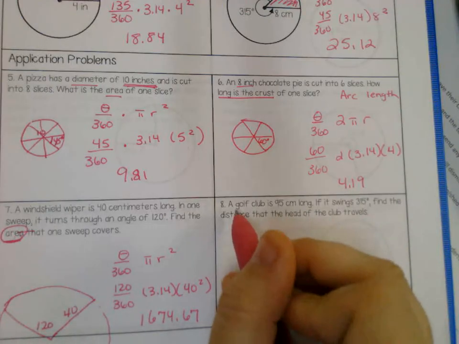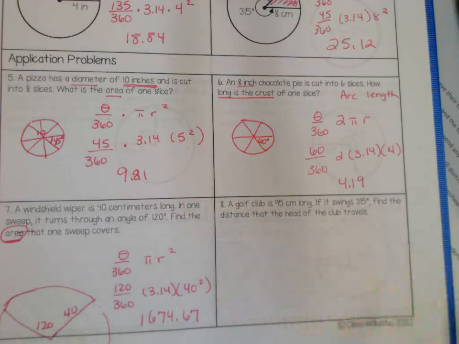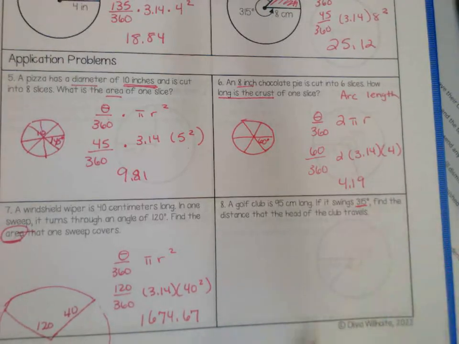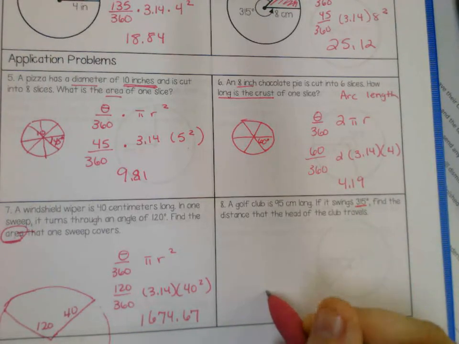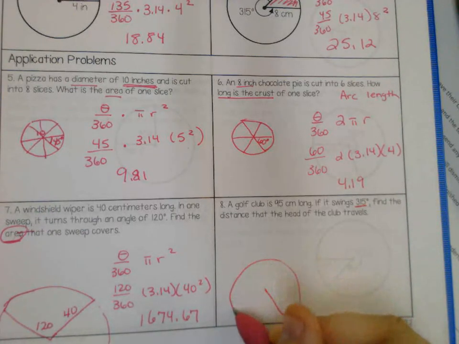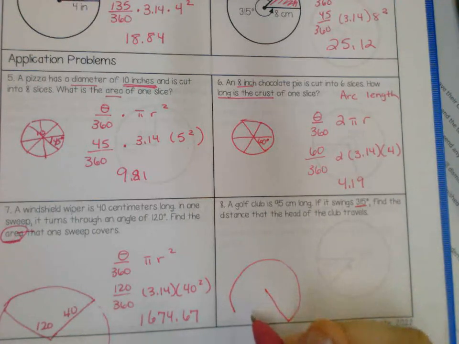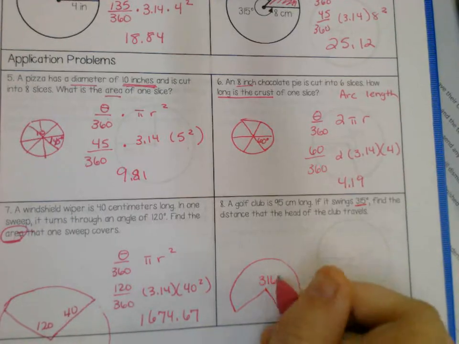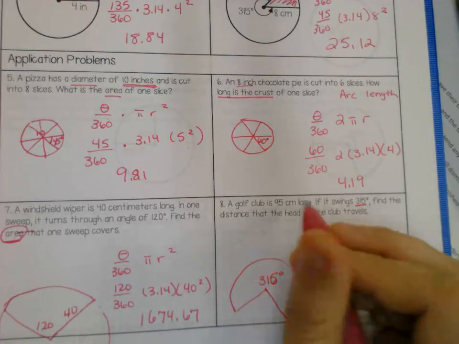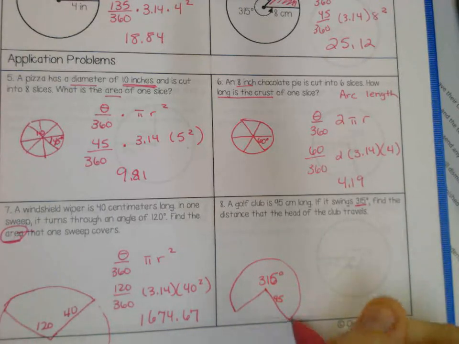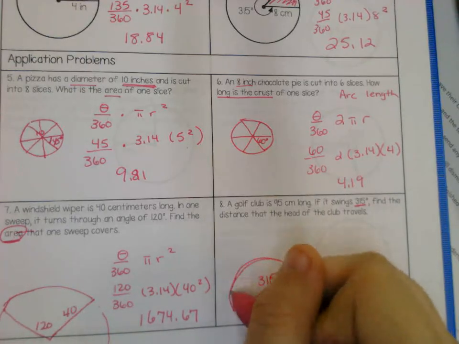Okay, and then the last one. A golf club is 95 centimeters long. Find the distance that the head of the club swings if it goes 315 degrees. So someone is swinging their golf club. They're standing here. They're swinging their golf club, and it goes around 315 degrees. Okay, now the golf club they tell me is 95. So that's actually my radius.